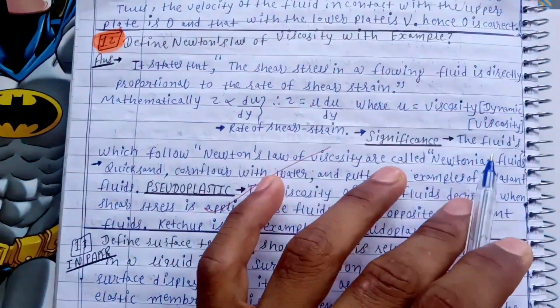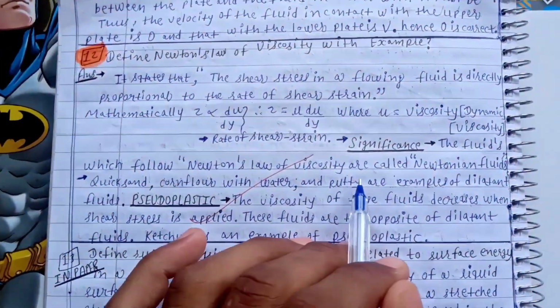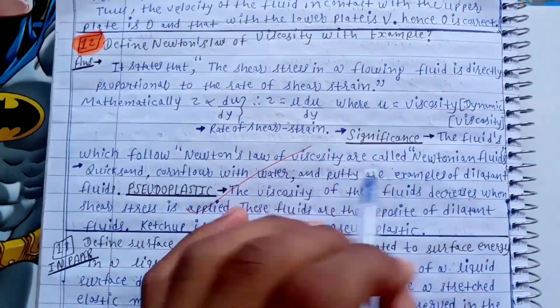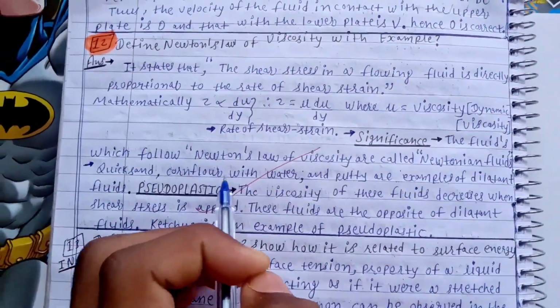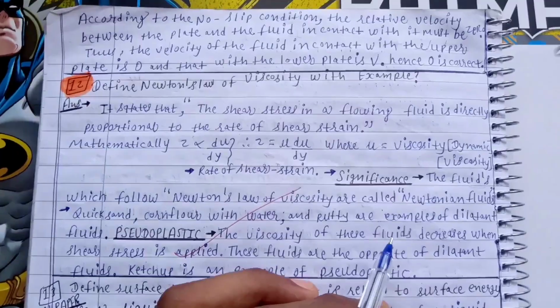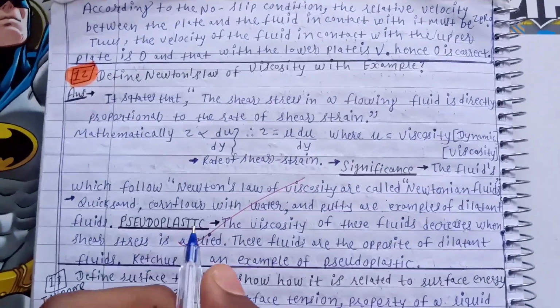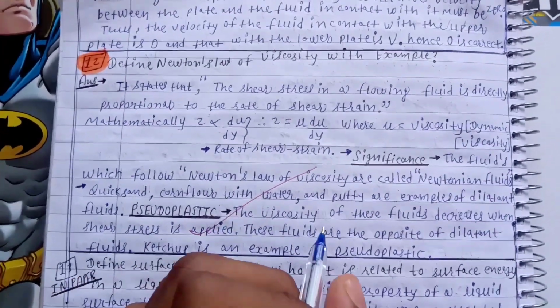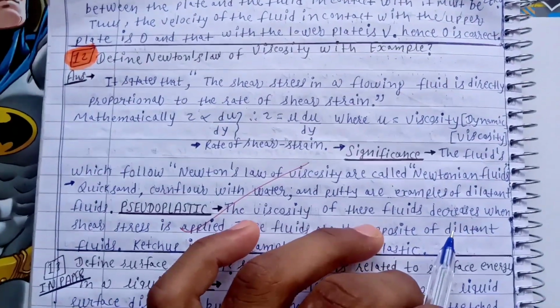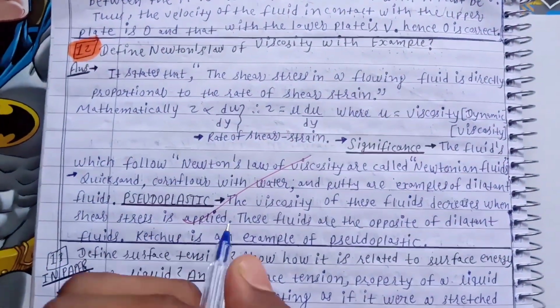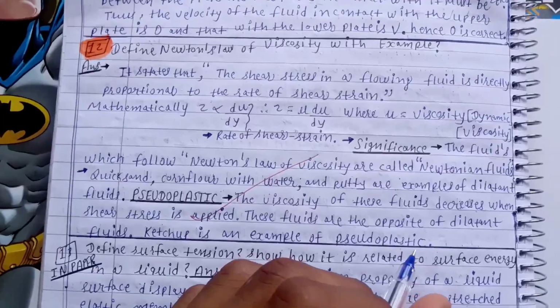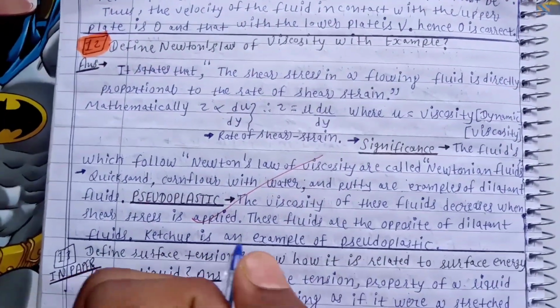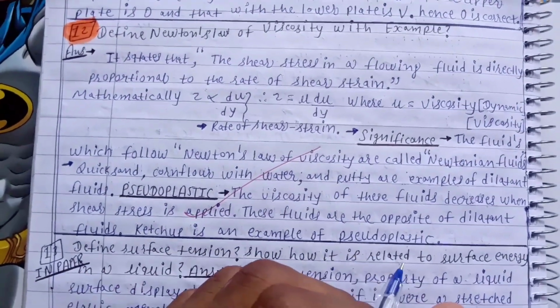Significance. The fluids which follow Newton's law of viscosity are called Newtonian fluids. Quicksands, corn flour with water, and putty are examples of dilatant fluids. Pseudoplastic fluids: the viscosity of these fluids decreases when shear stress is applied. These fluids are the opposite of dilatant fluids. Ketchup is an example of pseudoplastic.